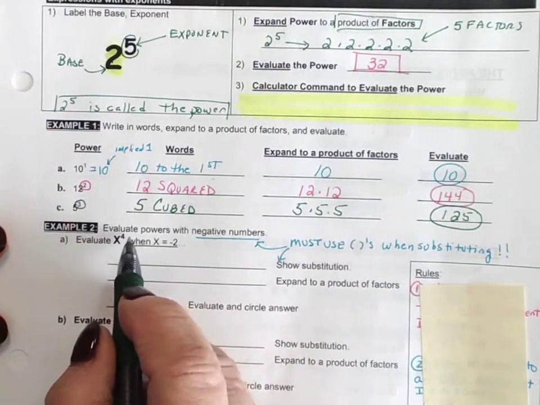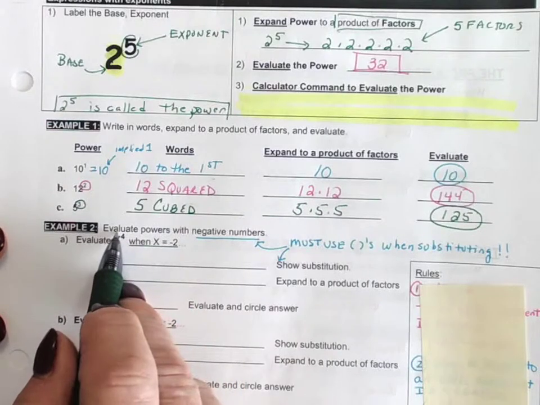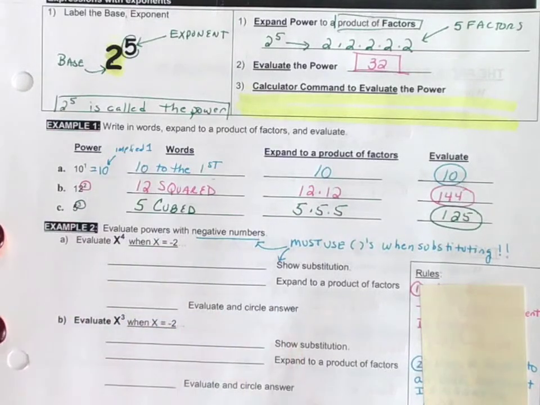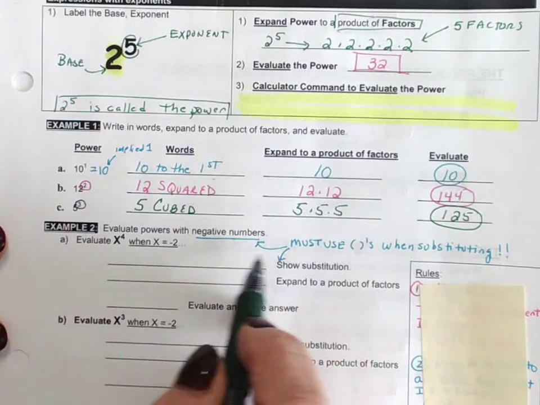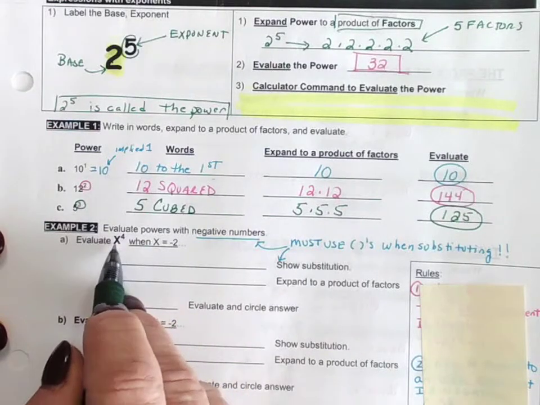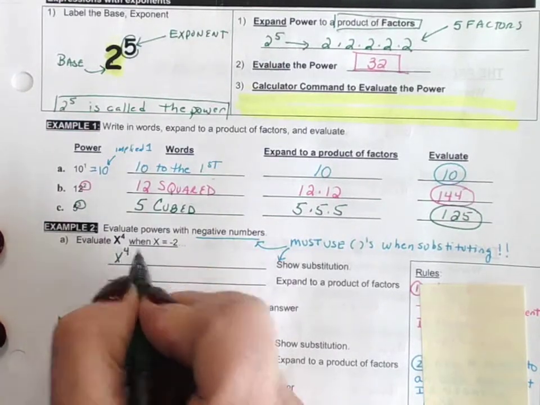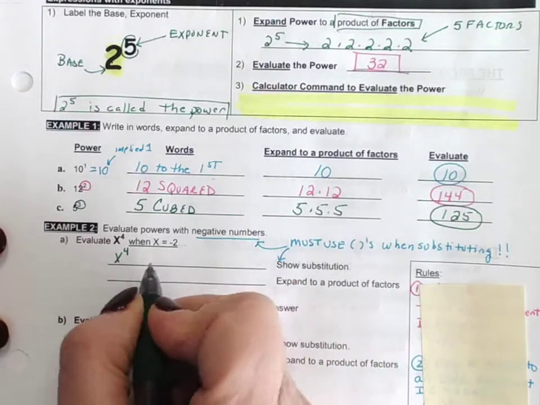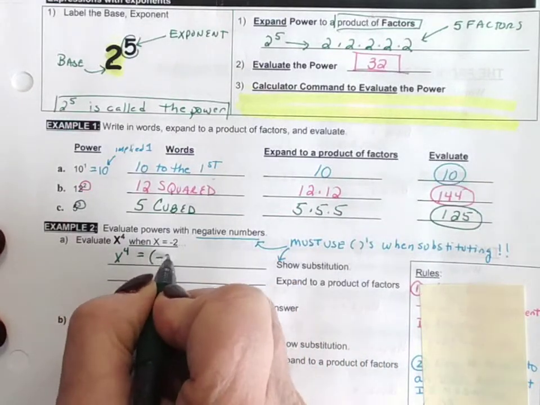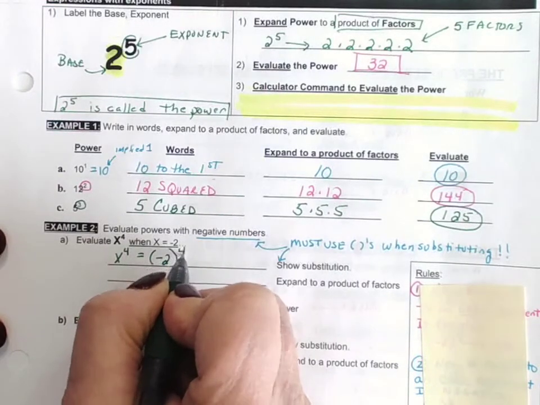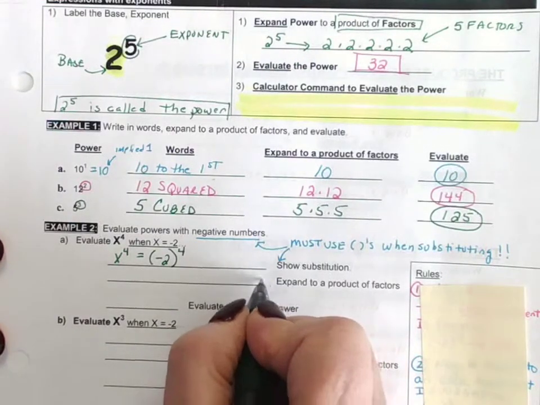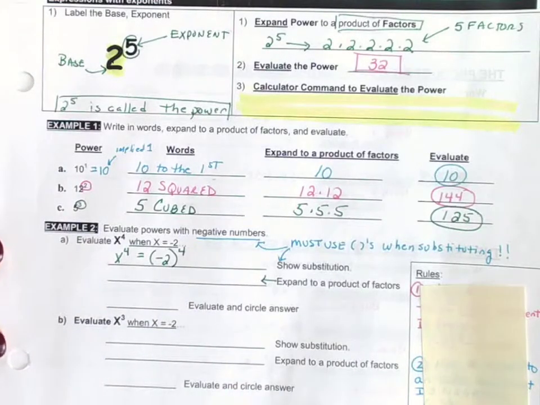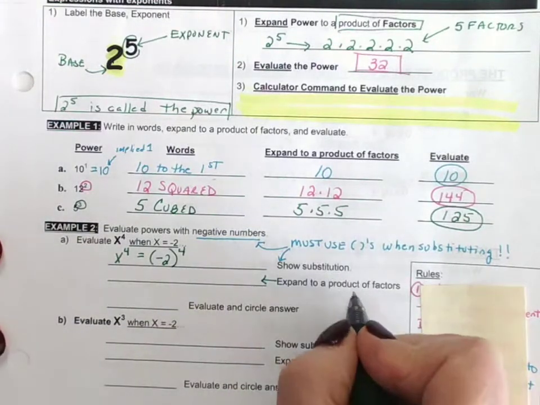So now we're going to do example 2. We're going to evaluate powers with negative numbers. Whenever we have negative numbers, we have x to the 4th, which is going to be negative 2 in parentheses to the 4th. We're going to expand it as a product of factors.